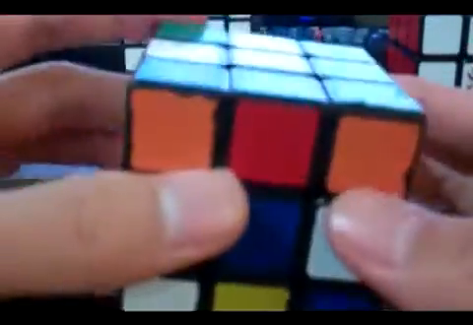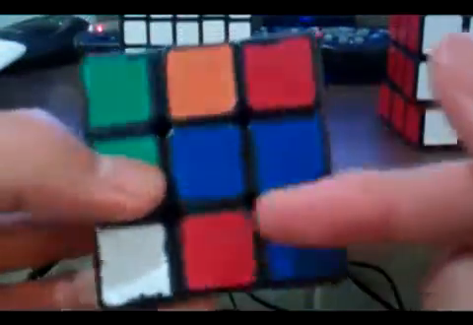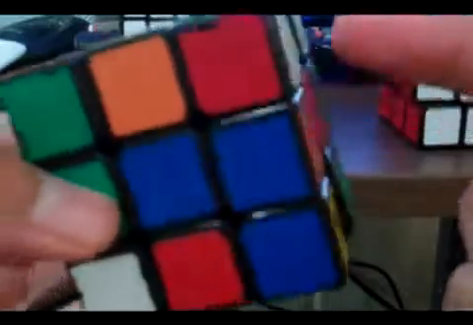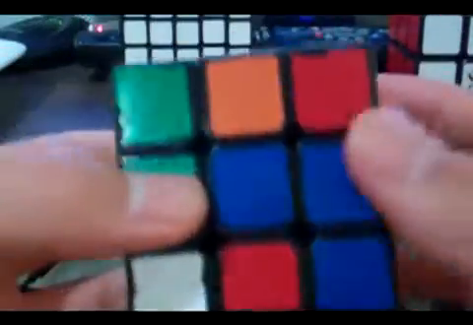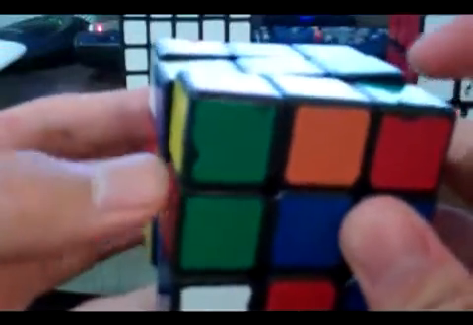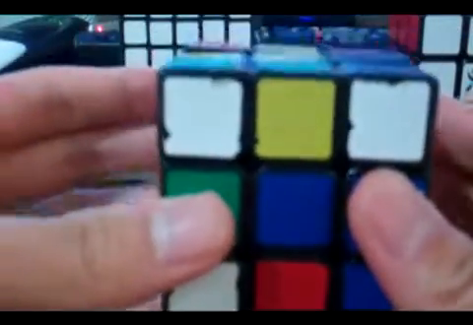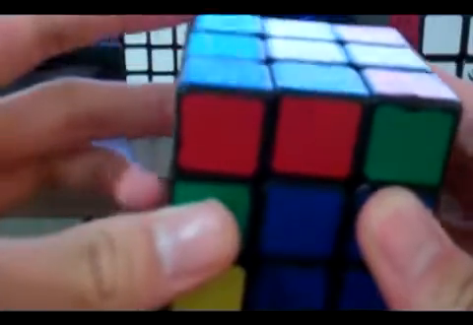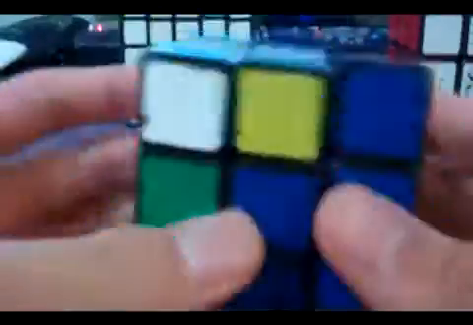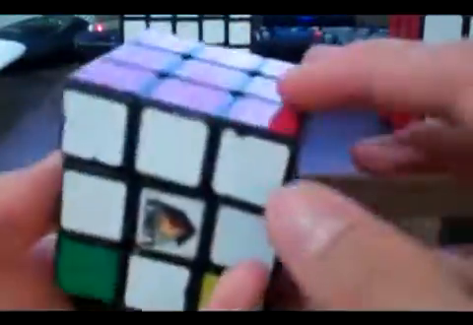Because right now I can do the cross blindfolded like that without even looking, and I'm trying to track where some of the pieces are, and I see these two are one F2L pair. So when I align my cross, I'll have that piece, that piece, and then I can pair these two up and then pair that right away.